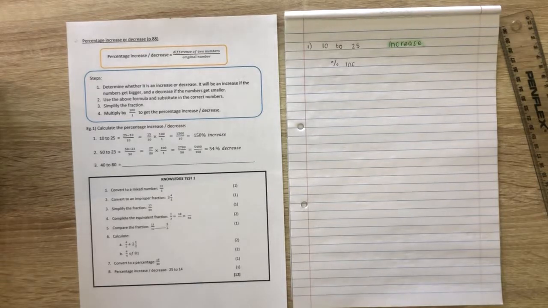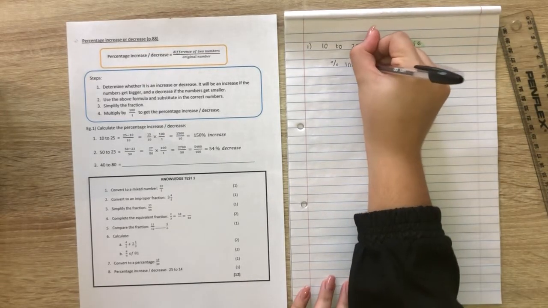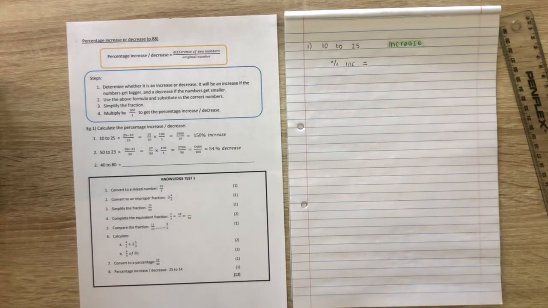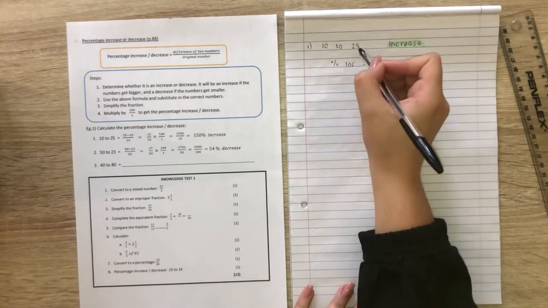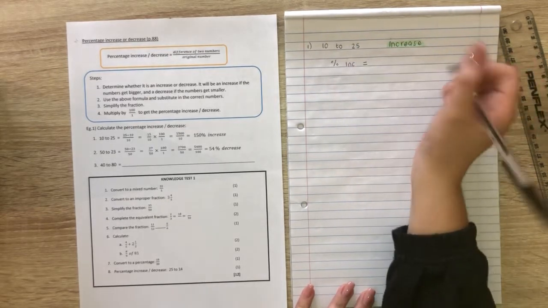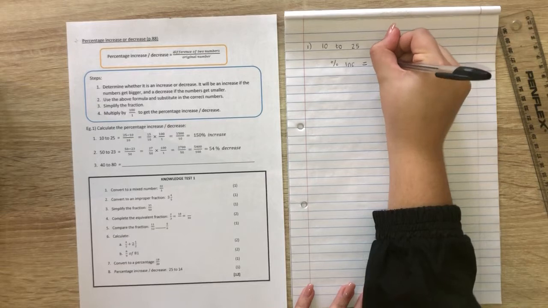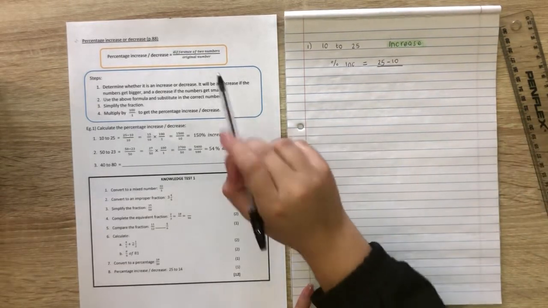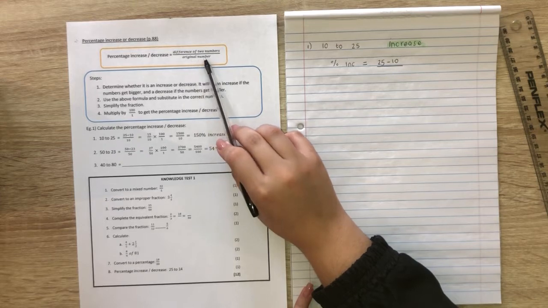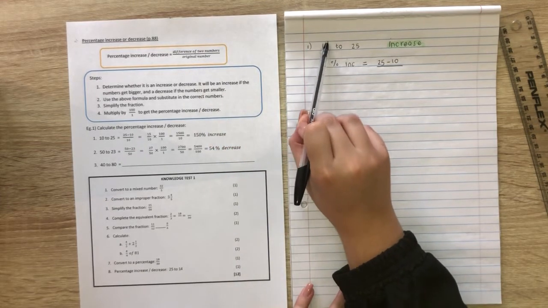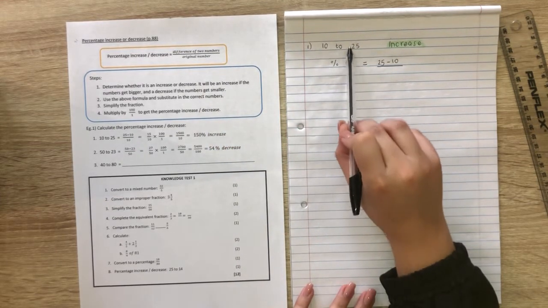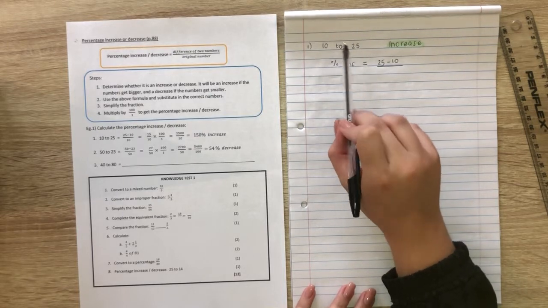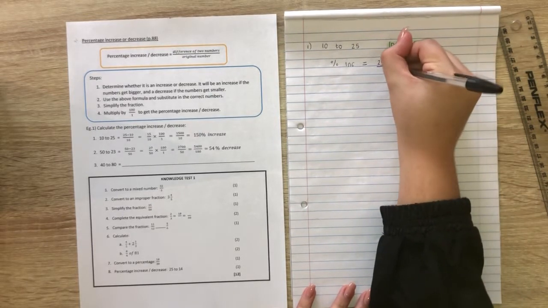My formula over here says percentage increase, because this is an increase. You don't need to write the word out in full. It is equal to the difference of the two numbers, so we're going to subtract them. Biggest minus smallest. In this case, it's 25 minus 10. Your denominator is the original number. The first one is always your original number, and the second one is always your new number. So my original number is 10.